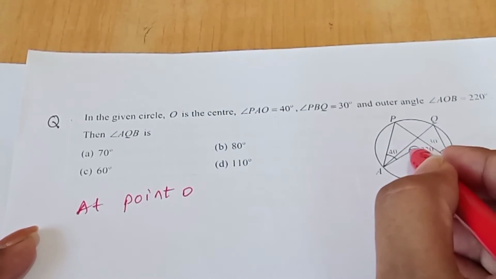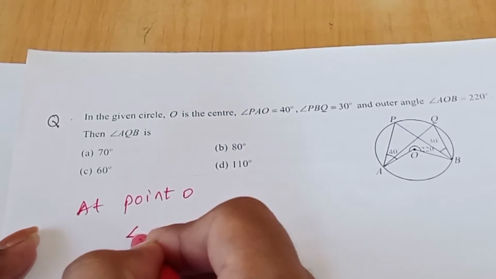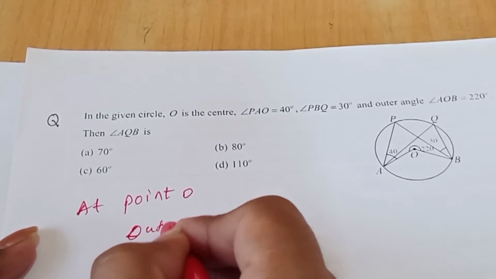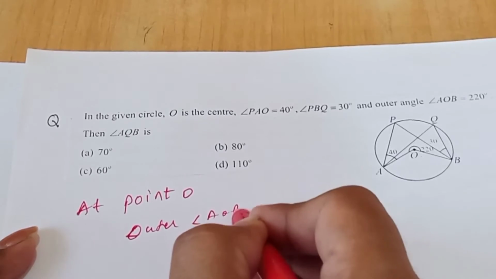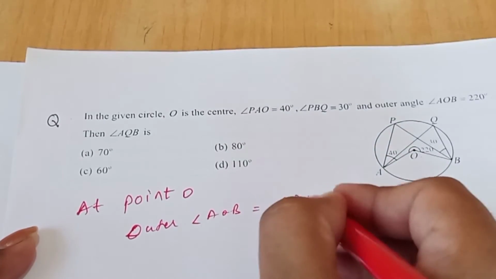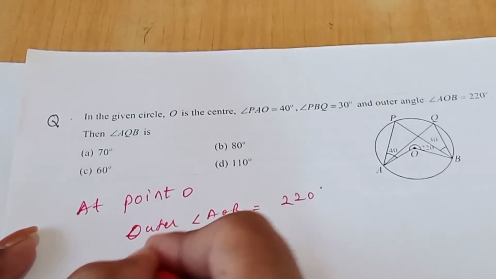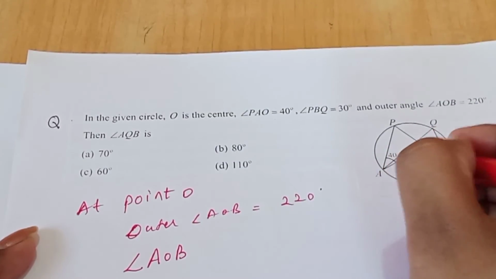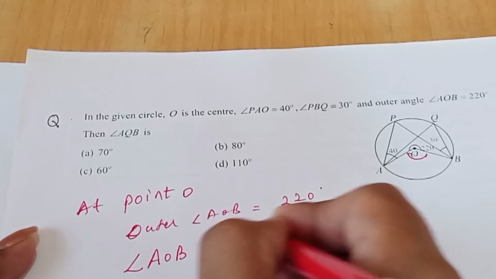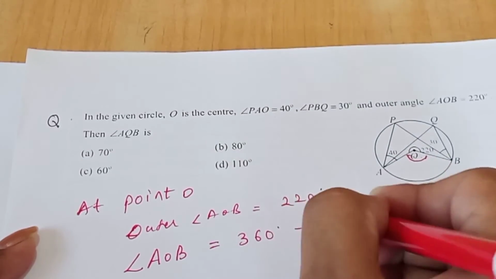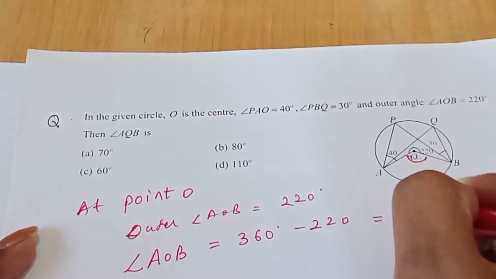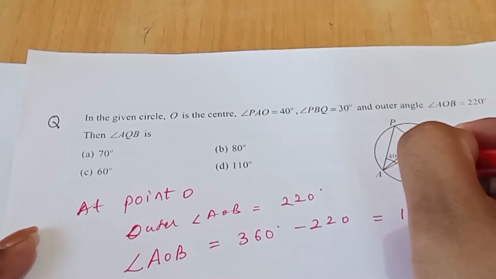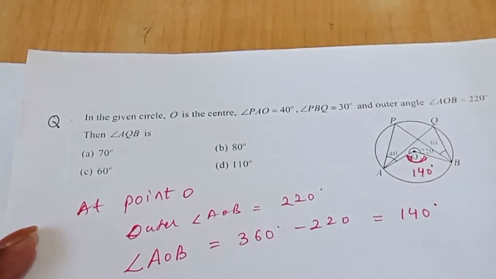And we will find the inner angle. Outer angle AOB is 220. So the inner angle of AOB is equal to 360 minus 220, which is equal to 140 degrees. This angle is 140 degrees.